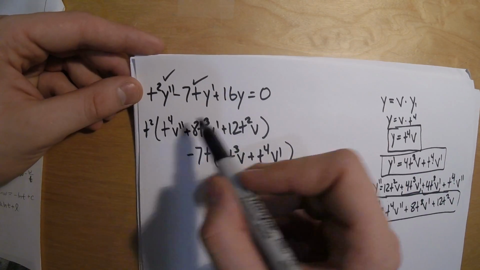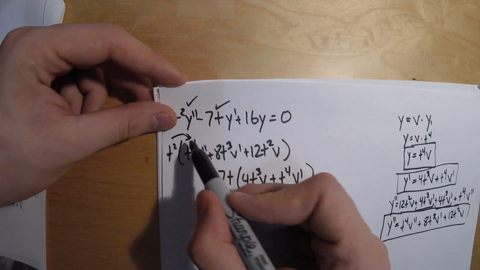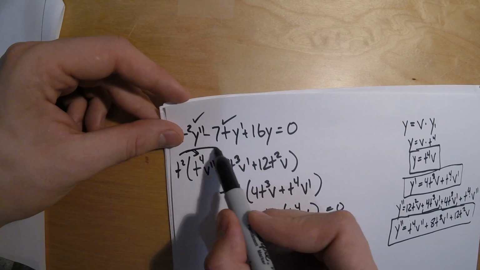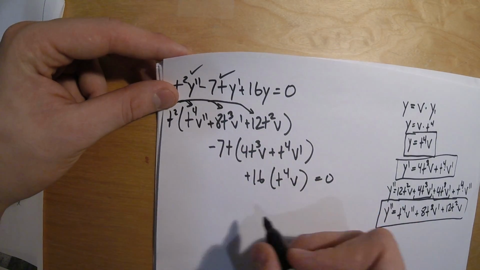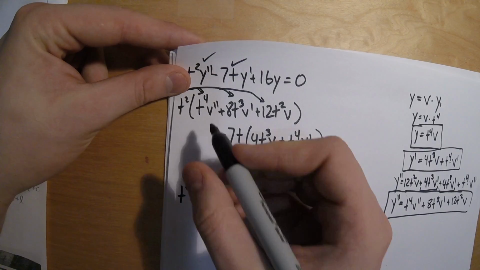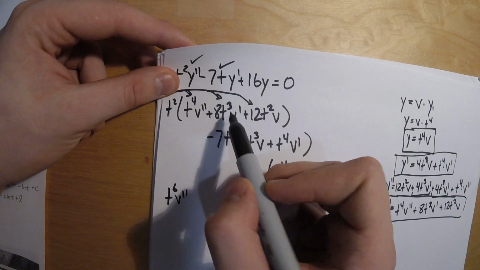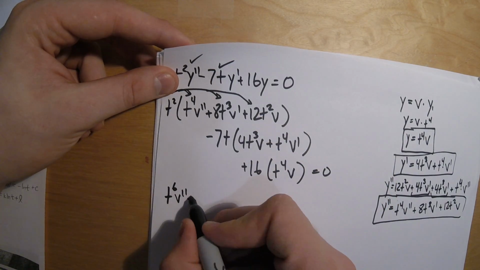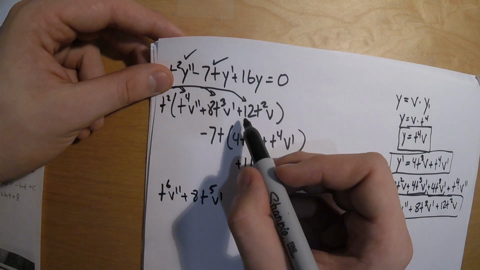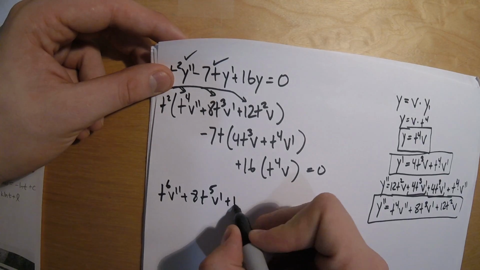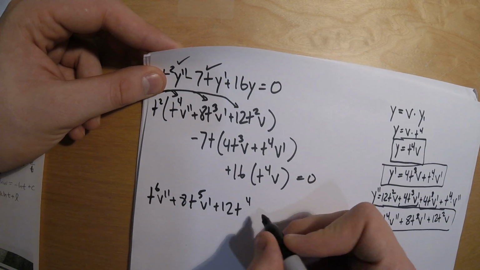Okay, so now let's distribute all of this. This is the distributive property, so this has to multiply this. There's a plus, so it's another term, right? So t squared times t to the fourth is going to be t to the sixth. The v prime stays. That's good. t squared plus 8t cubed is going to be 8t to the fifth power v prime. This is going to be plus 12 t squared times t squared is t to the fourth v.